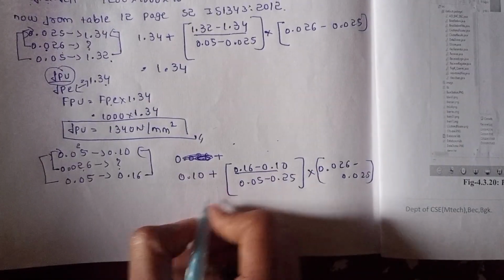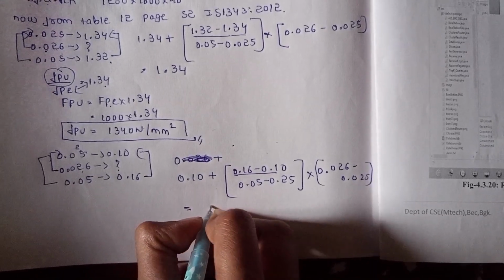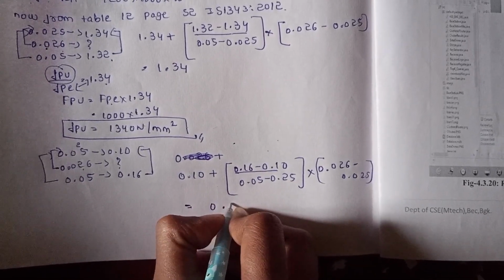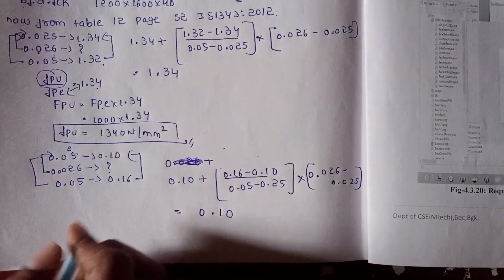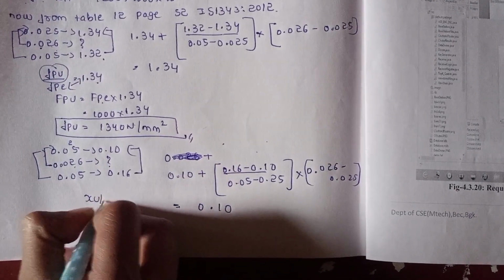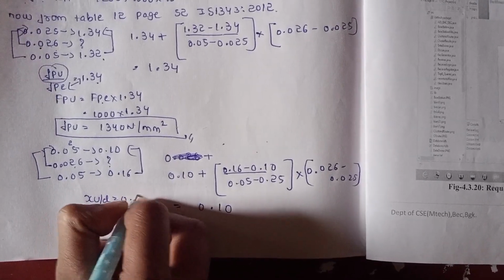Now we got the answer as 0.10. So we got XU by d value as 0.10.